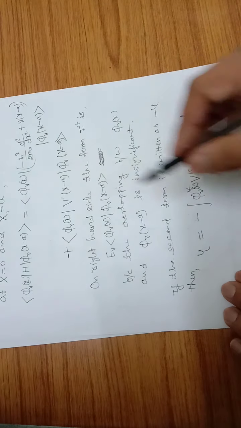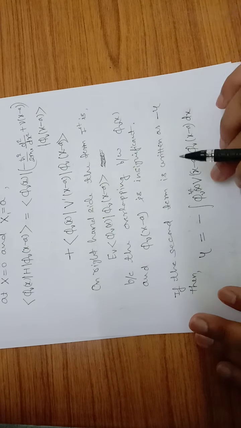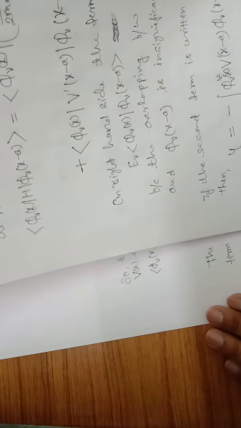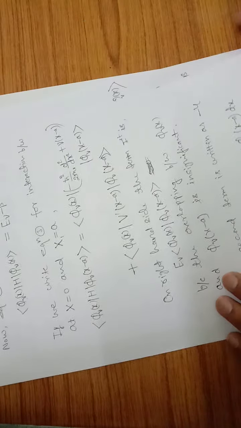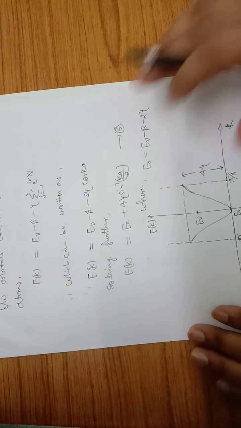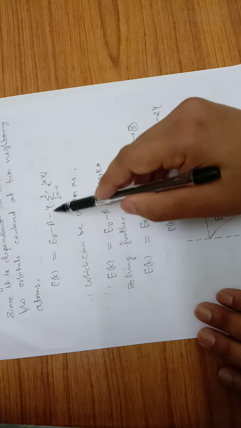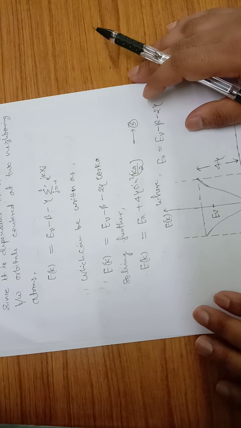And we replace this with minus gamma and write that in wave function form, from bracket notation to integral notation here. And then we come here. This is the total energy of the electron now, because of all the interactions.